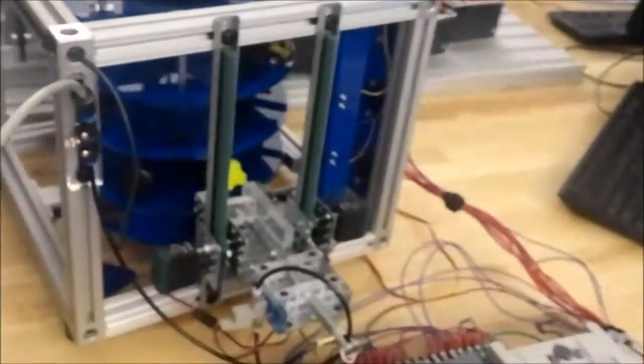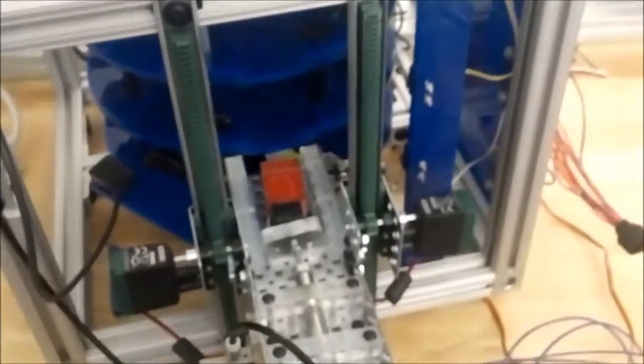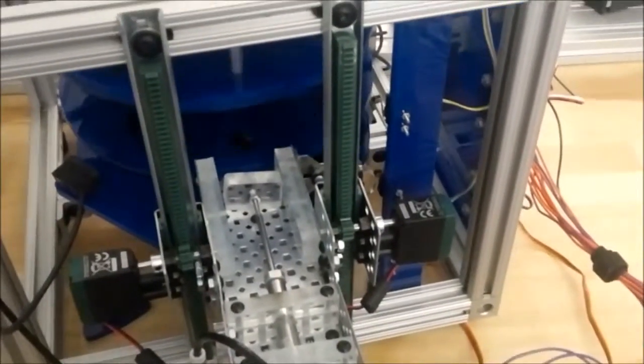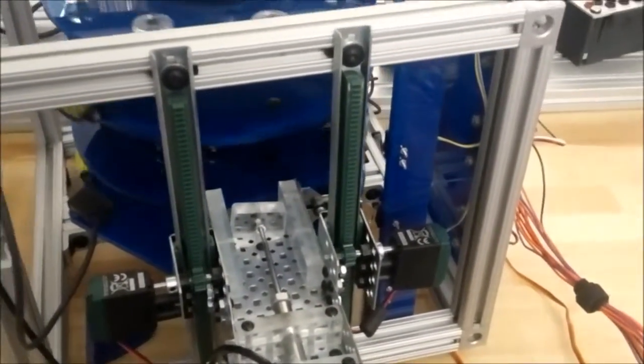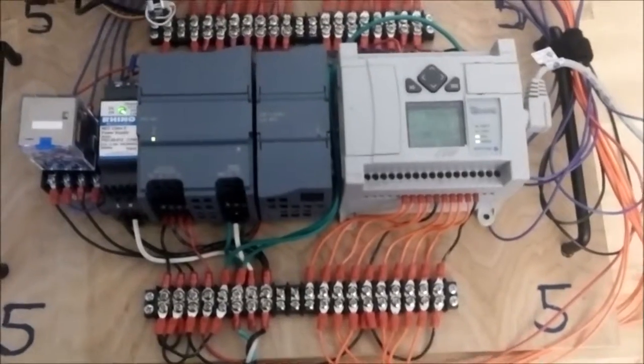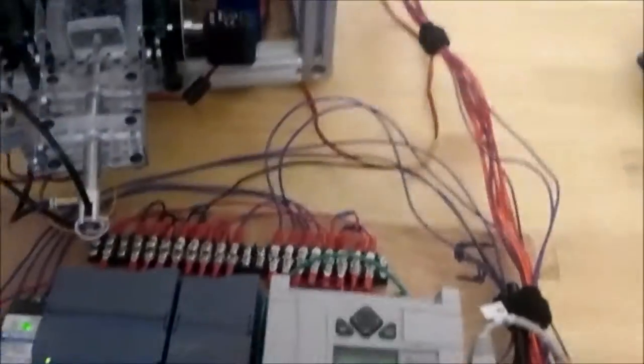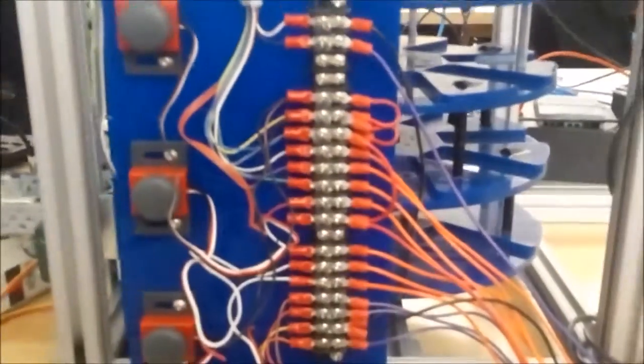Once a car is put into an available slot, the garage will stop turning, and after, the elevator will return to the first floor. My program was set up to always return the car to the first floor if it is not already on the first floor. I have my inputs set up as a sinking configuration, and my outputs are sourcing configuration.